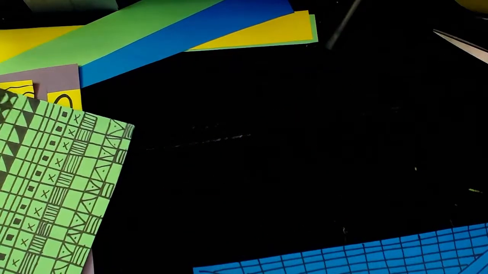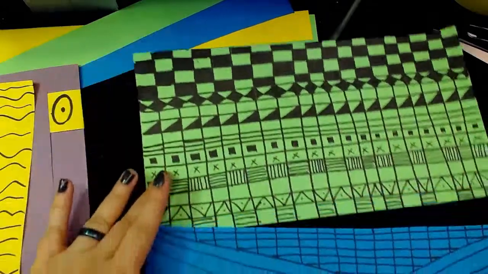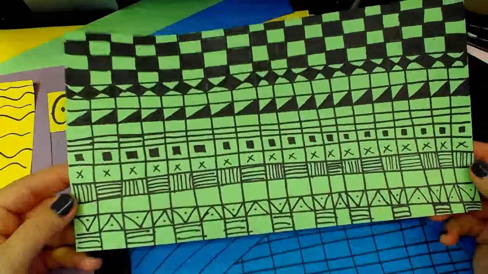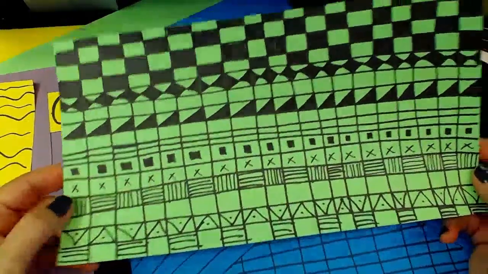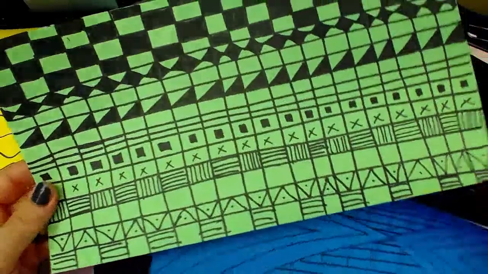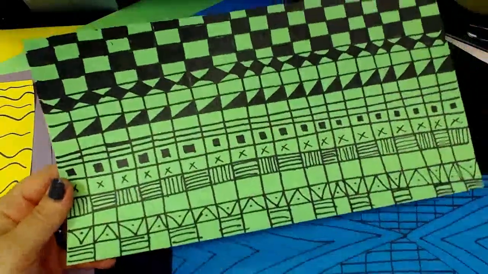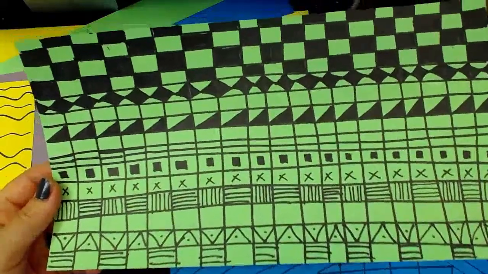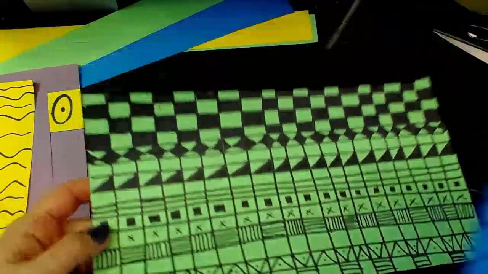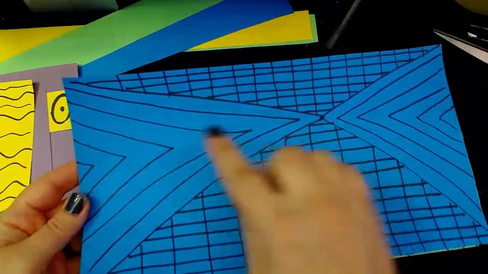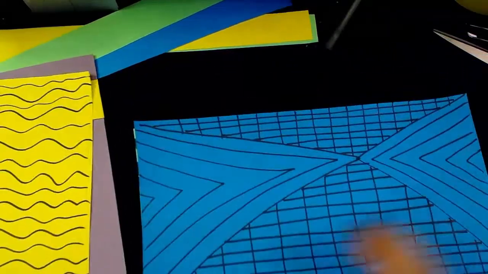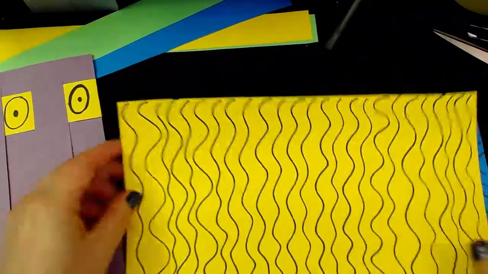Okay, so I've done a couple of different examples to show you what we're going to be cutting up. So this is what I spent some time working on pattern-wise, and yeah, it's got a lot of stuff going on in it, but that's just an example. Yours does not have to look like mine. That's just what I was feeling like I wanted to do. And then I did another one where I just did a couple of different line patterns going in different directions, and this was the original one that I showed you guys. So now what I'm going to do is I'm going to cut them.